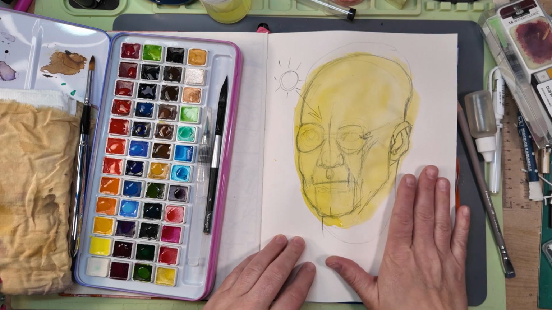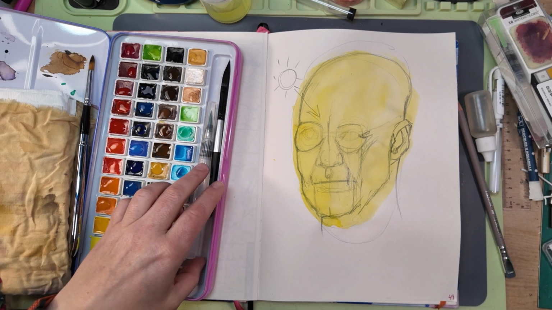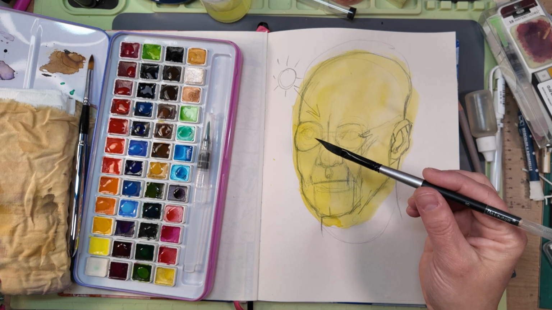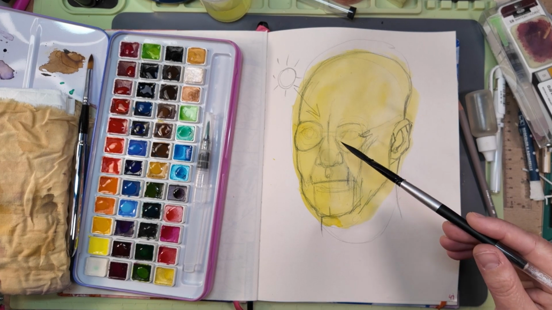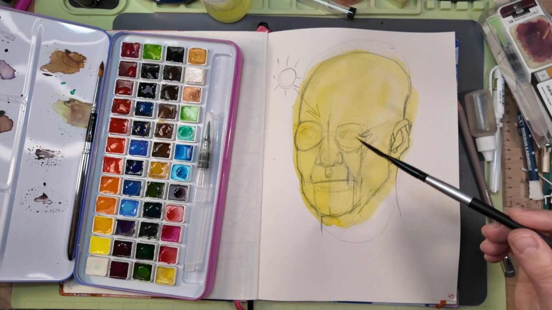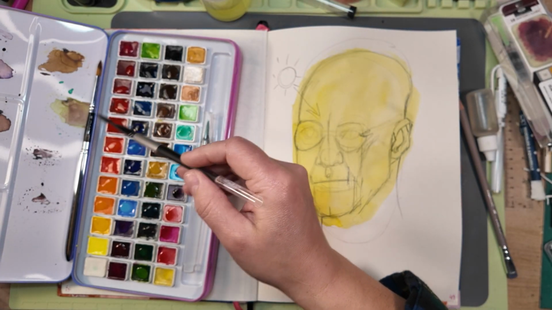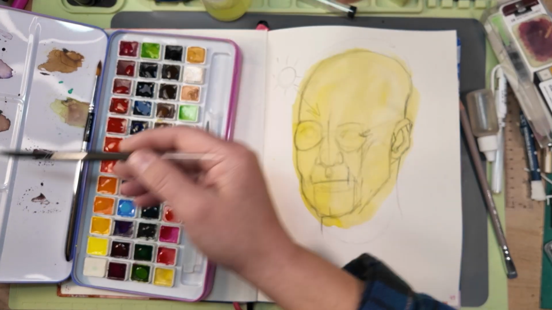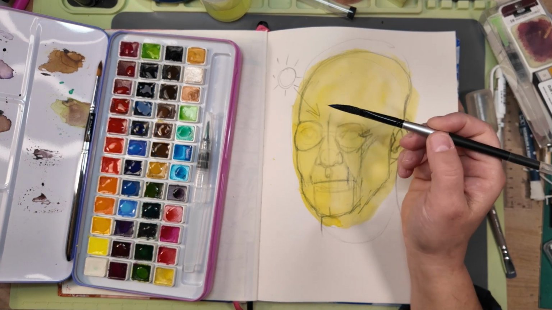All right, so the thing to remember as you're doing this sort of thing is warm colors move to the front, cool colors move to the back. That is something, again, our eyes do automatically. So I'm going to use some cool colors for around his eyes and creating the basic shadow shapes. And I think I'm just going to go straight in with a pretty intense, I think this is a peacock blue. And I'm going to use the point of this brush.